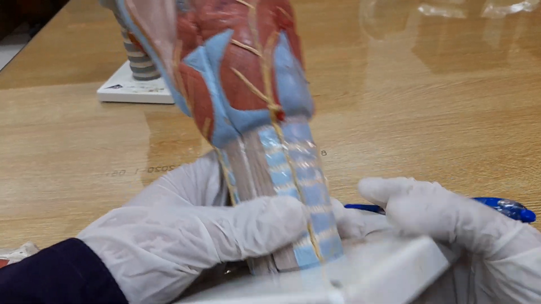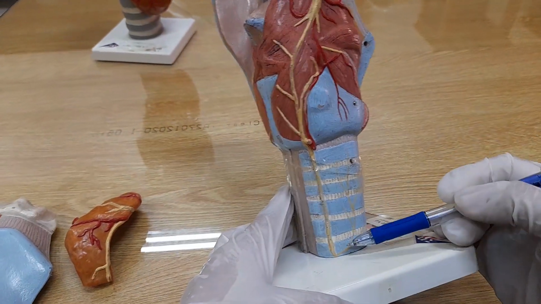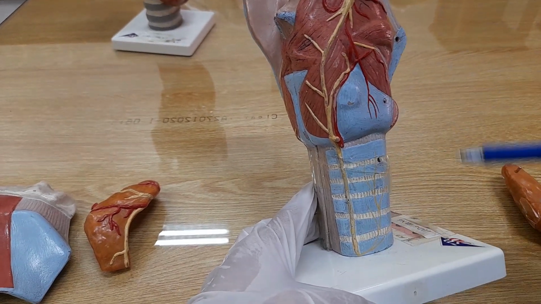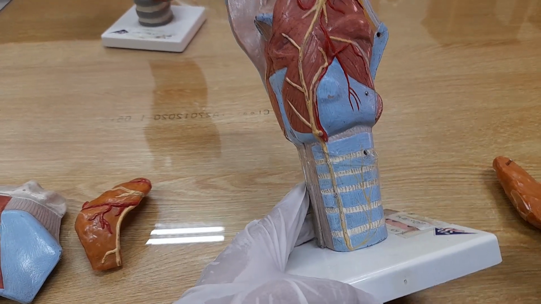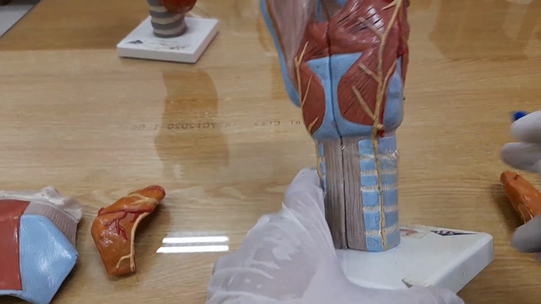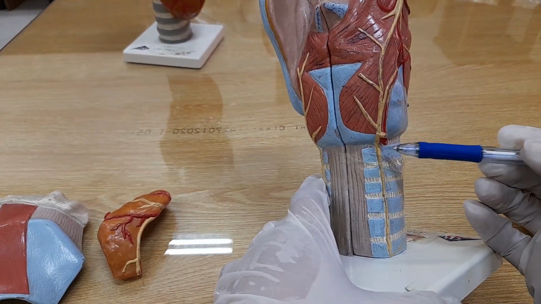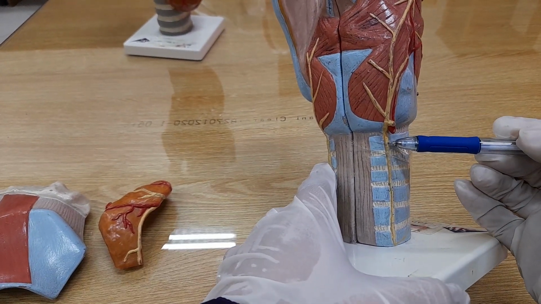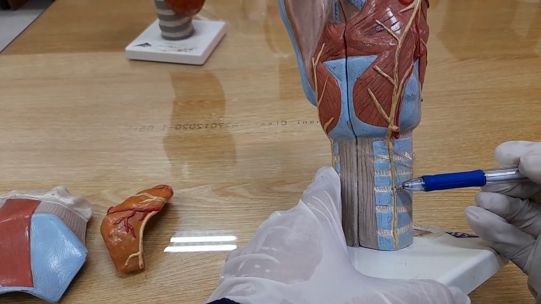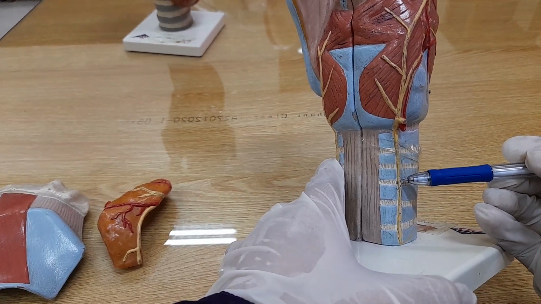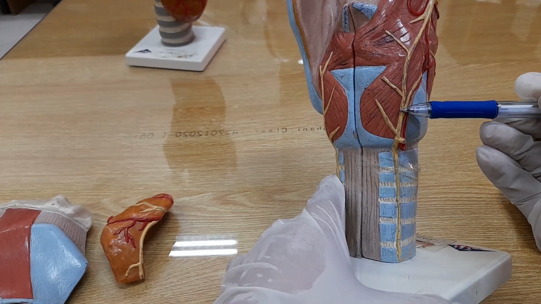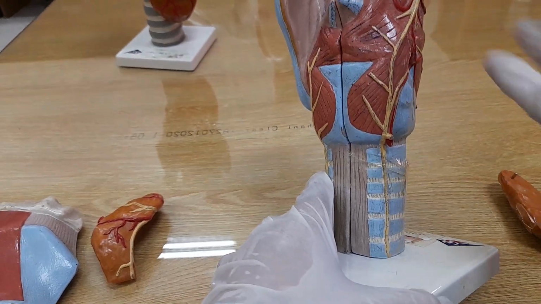If we look at the nerves, what we can see is on the posterior side of the trachea, the recurrent laryngeal nerve runs after looping around the arch of aorta and the subclavian artery. These move upwards on the posterior side of the trachea. As it reaches the laryngeal apparatus, that is the cricoid cartilage, this nerve changes its name and becomes the inferior laryngeal nerve. So this is the recurrent laryngeal nerve, and moving upward it becomes the inferior laryngeal nerve, the same nerve with a different name.